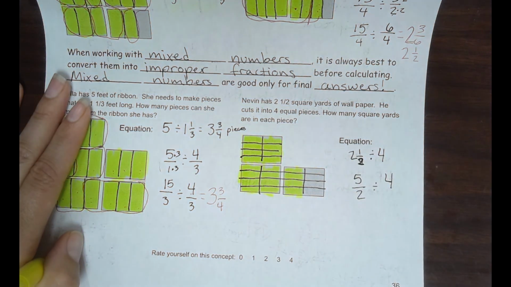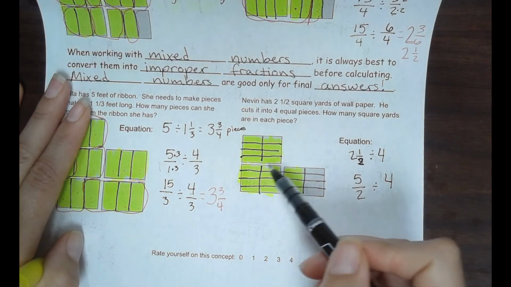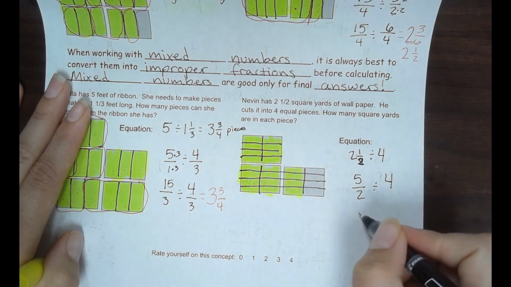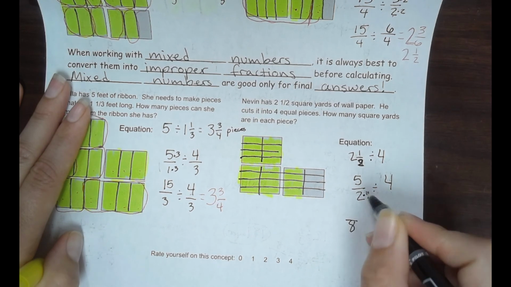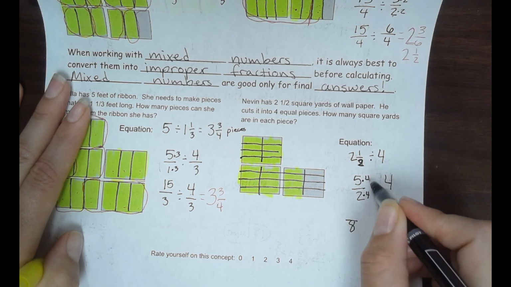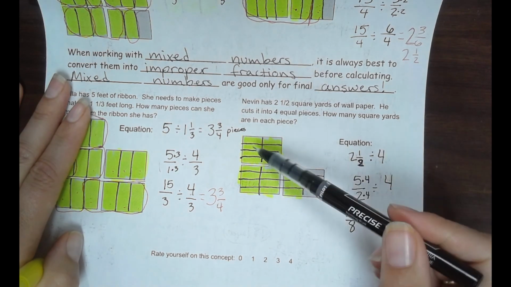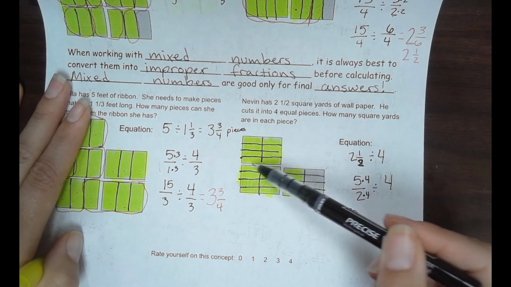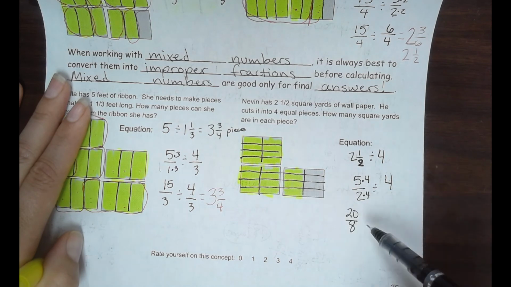Now I need 4 equal groups. Now what have I done to my fraction here? Instead of it being halves, I've now turned everything into 8 pieces. Okay, if I'd taken and made that an 8, that means it's been multiplied by 4. There are 4 times as many pieces as there were. I'm going to times this one by 4 as well. Be 20. Let's see if we have 20 pieces. Look at our drawing. 1, 2, 3, 4, 5, 6, 7, 8. 8, 16, 17, 18, 19, 20. There's your 20 eighths.